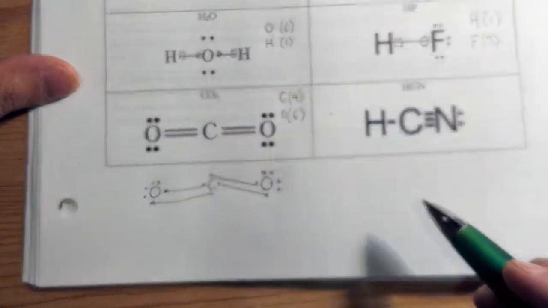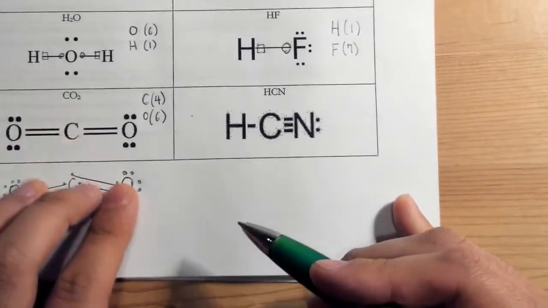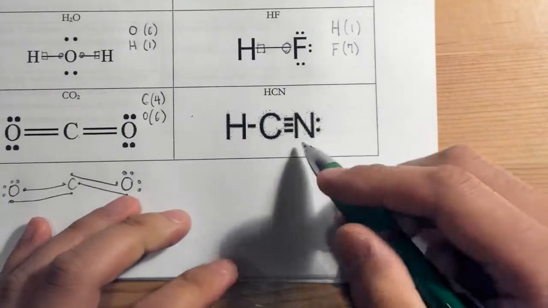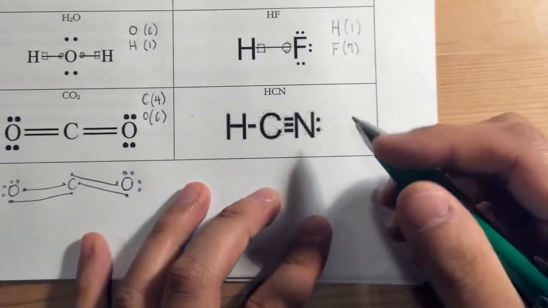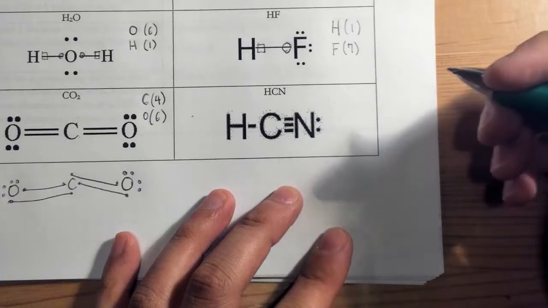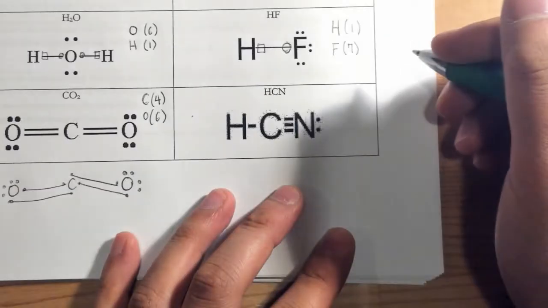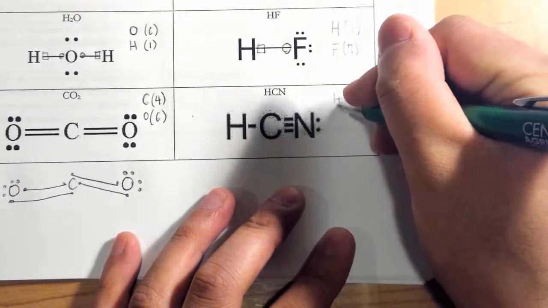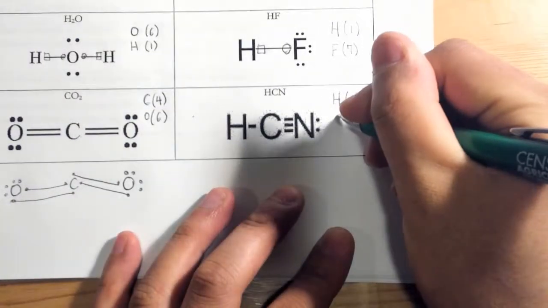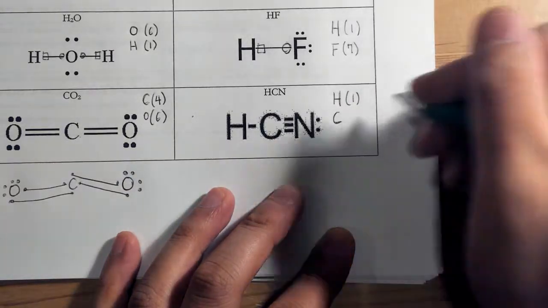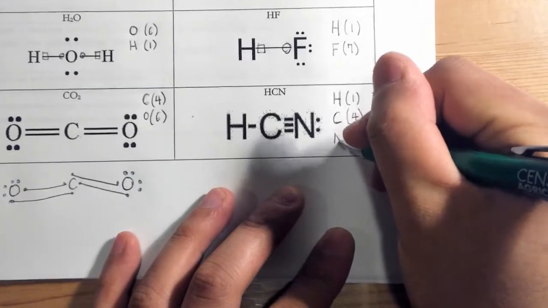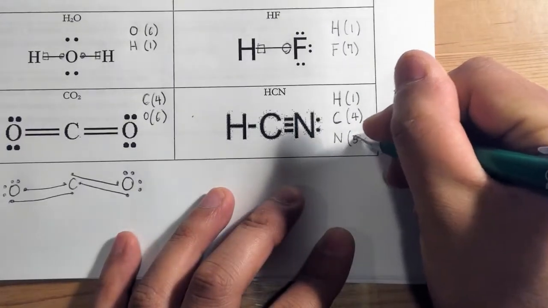Alright? Alright, last example. HCN has a triple bond and a single bond. Alright? So first of all, we're going to go over the amount of valence electrons for each of the elements. So hydrogen has 1 valence electron. Carbon has 4 valence electrons. And nitrogen has 5 valence electrons.